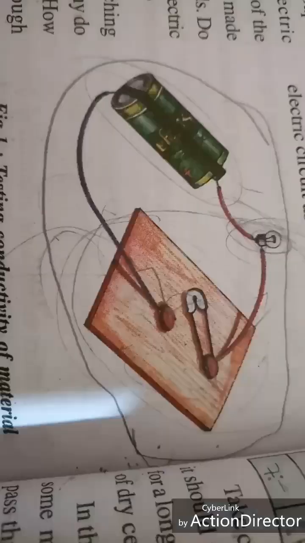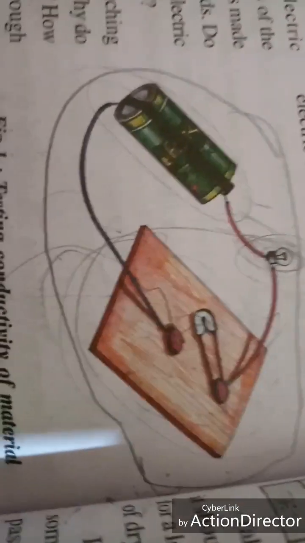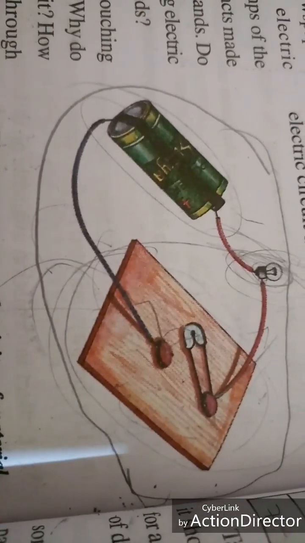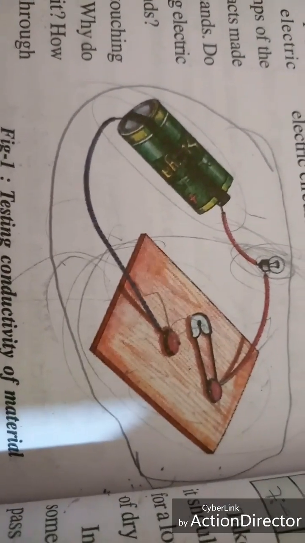Activity 1. Testing the material to know which allows electric current to pass through it. Take a torch bulb or LED, a dry cell, a wooden sheet, 2 drawing pins, a key and pieces of connecting wires. Set up the electric circuit as shown in figure 1. Place the key on the drawing pin. The bulb begins to glow as soon as the key touches the drawing pin.